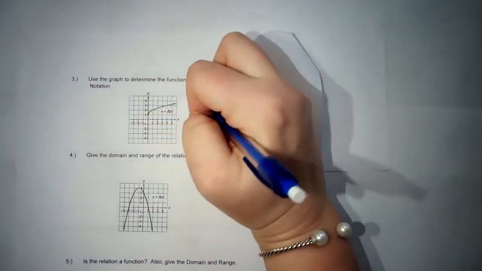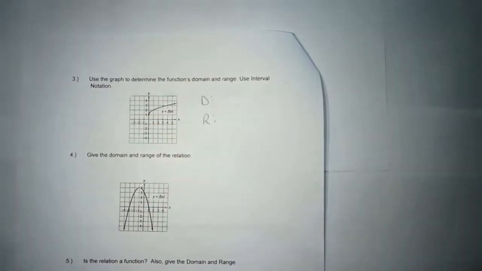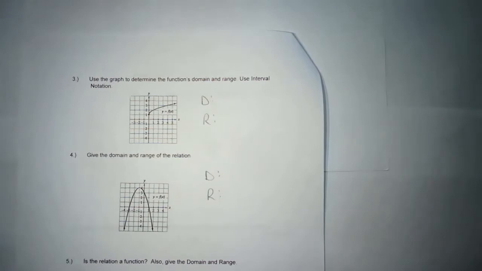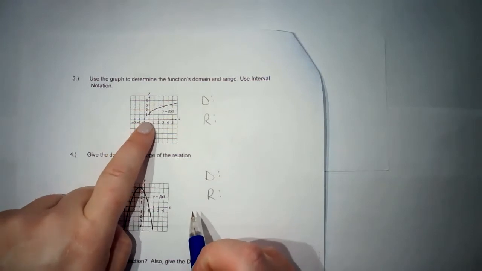Okay, so number 3 wants the domain and the range. That's all you have to tell, domain and range, and it wants interval notation. Then 4 is going to be the same thing. So we're going to move a little bit fast here because I want to get to the stuff in the back that's a little harder. But let's look at his domain and range first.